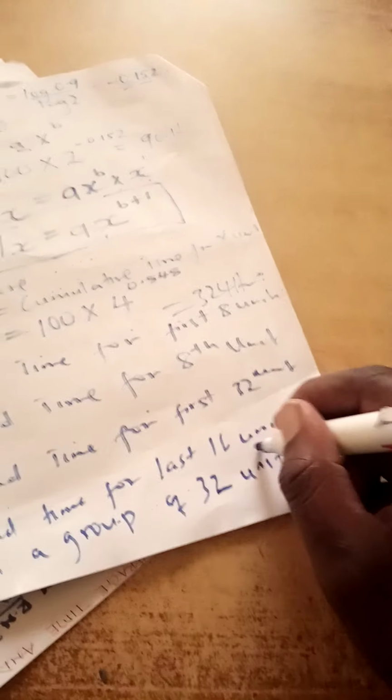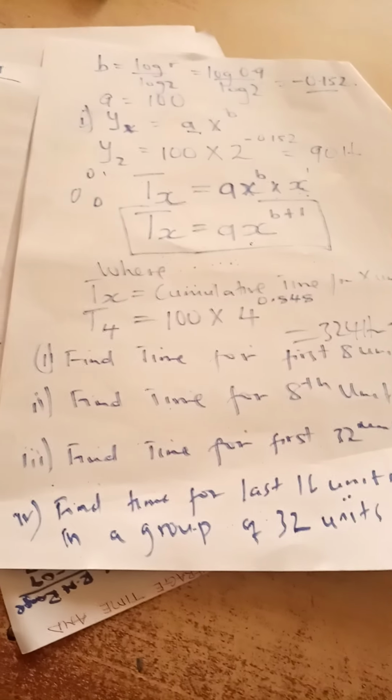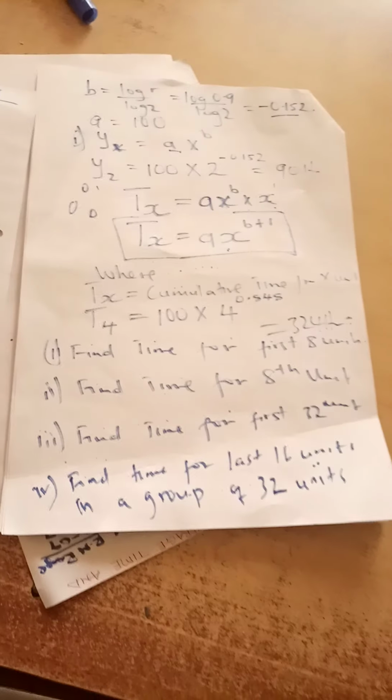So if such questions arose, you should be able to work with this formula, and you simply solve them, which we will do in the second part of the video.